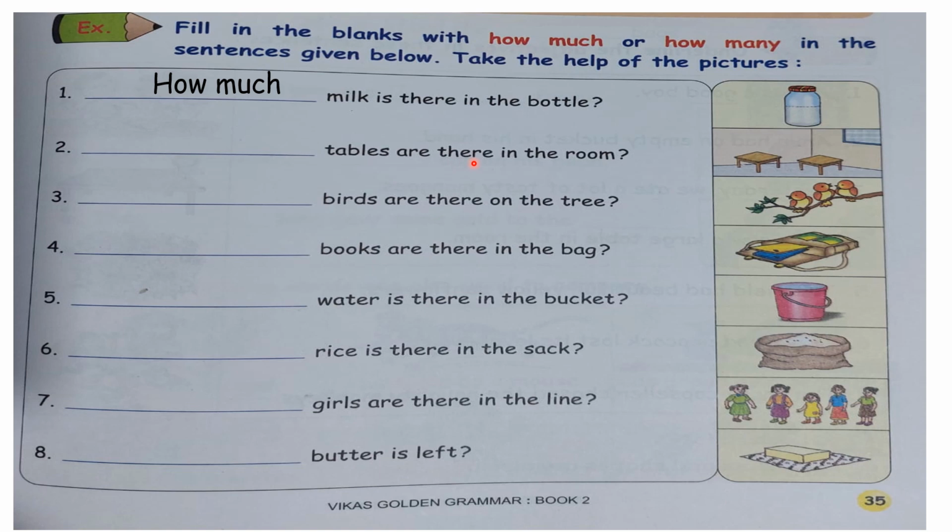Dash tables are there in the classroom. We are talking about tables, and it is in the plural form. So we use the words, how many tables are there in the classroom?